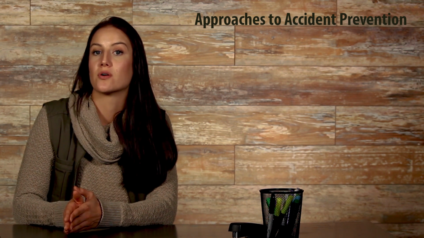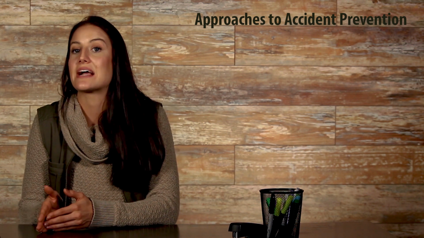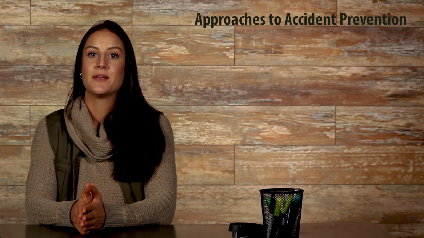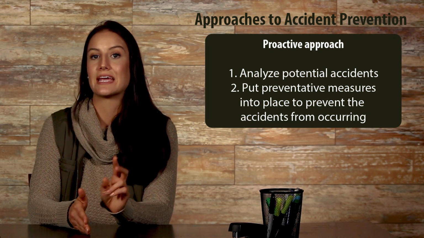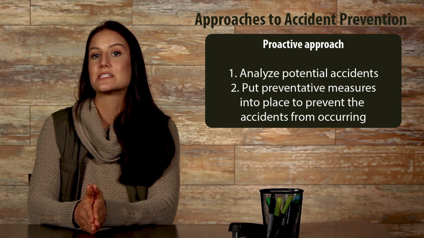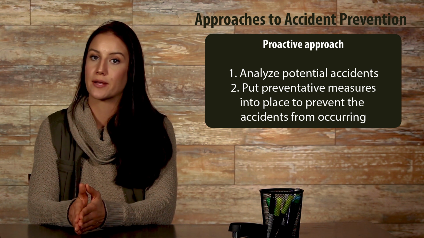A proactive approach to accident prevention tries to keep accidents from occurring in the first place. This approach has 2 steps: 1, analyze potential accidents, and 2, put preventive measures into place to prevent the accidents from occurring. Both approaches rely on concepts of frequency, severity, and cost to set priorities.